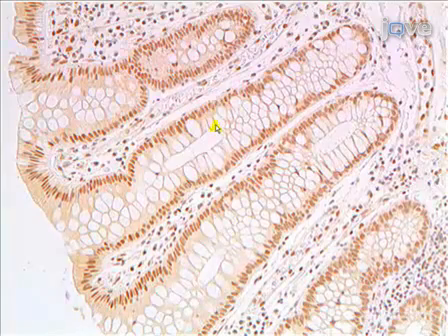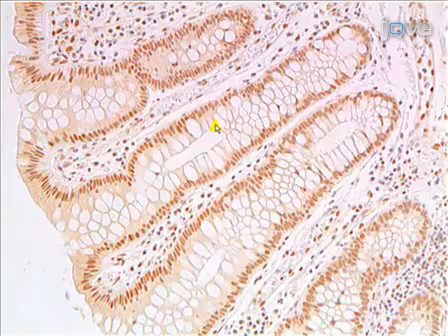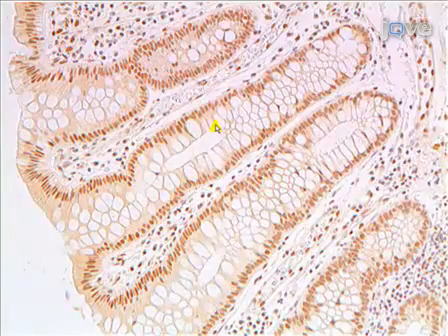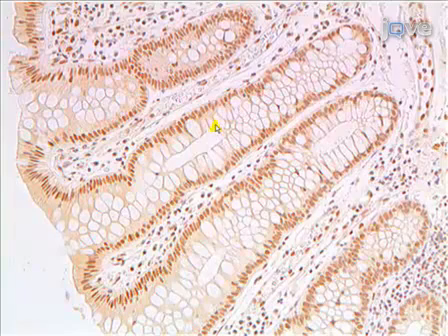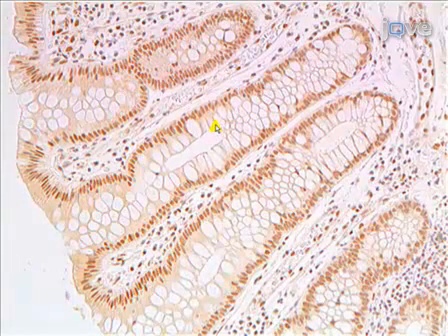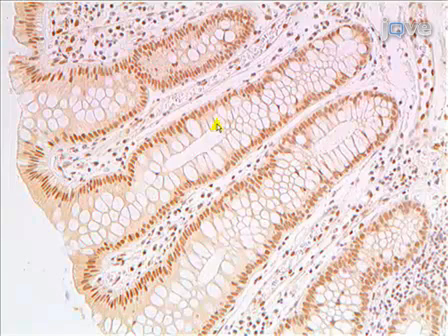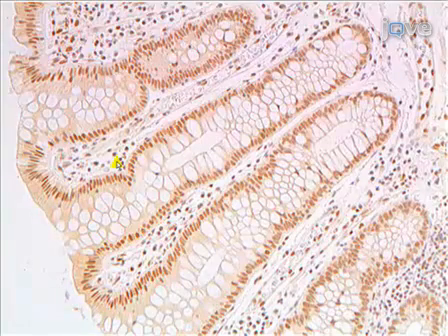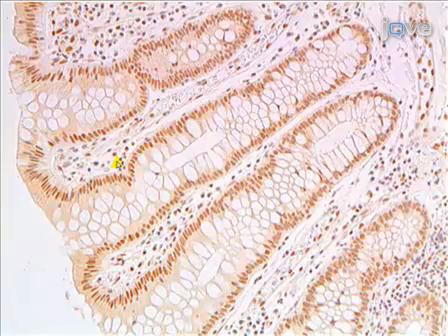This particular section was stained for ERCC1. The brown stain shows the location of ERCC1. Almost all of the nuclei in all crypts in this section show normal high level of expression of ERCC1. The blue stain is hematoxylin, which stains DNA in nuclei, as shown here. The nuclei in the crypt have more brown than blue because of the high expression of ERCC1.